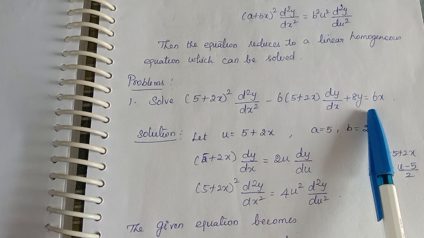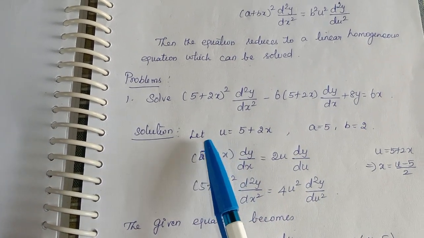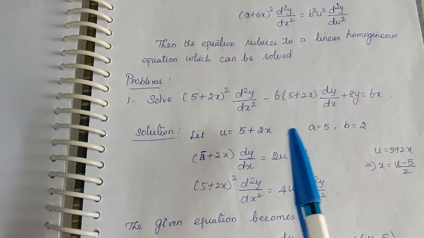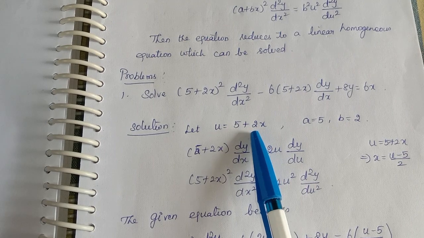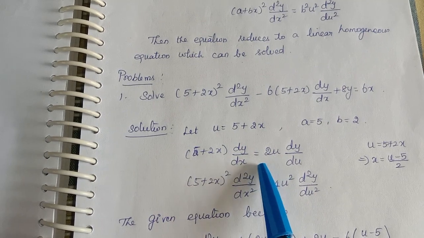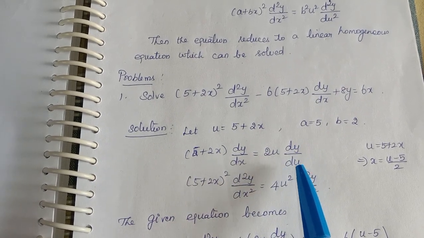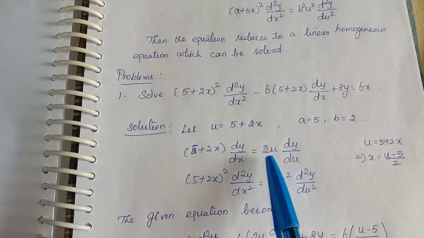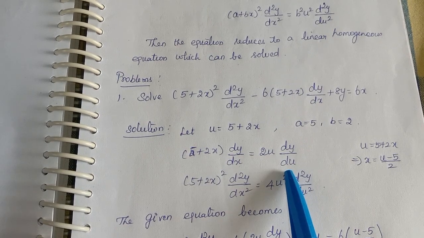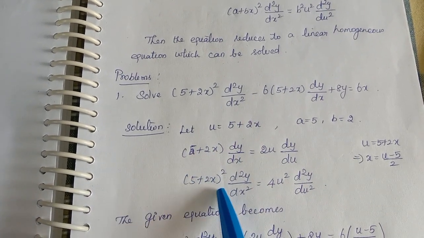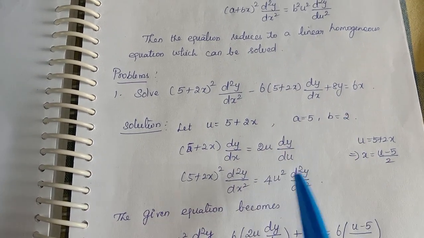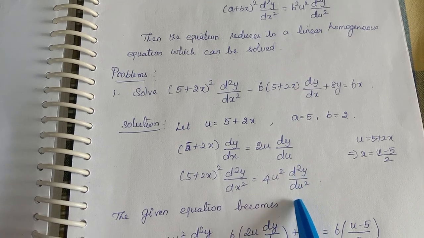So for solving this type of equation, we let the substitution u equal to 5 plus 2x. So this 5 is called a and this coefficient of x, 2, is called b. In that case, (5 plus 2x) into dy by dx will be equal to 2u into dy by du. What is this 2u? That means bu, here b is 2. So 2u into dy by du, and the second derivative term (5 plus 2x) the whole square into d square y by dx square will become b square u square, where b is 2, so b square u square into d square y by du square.